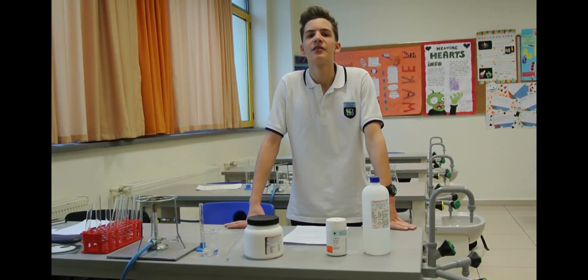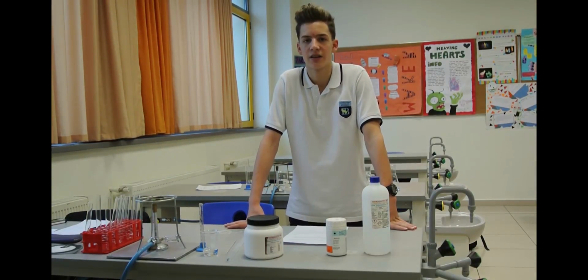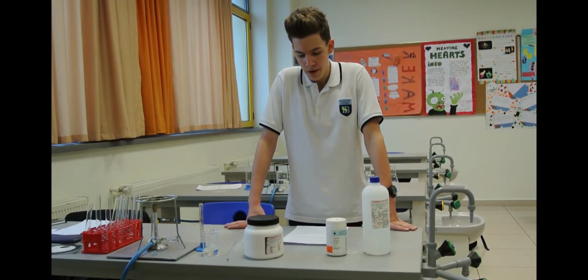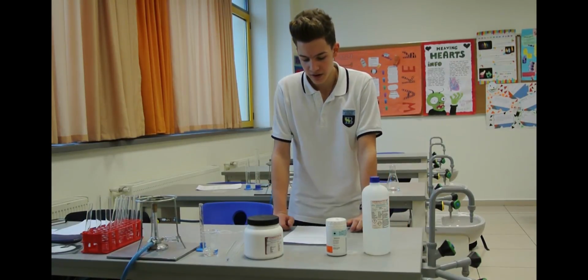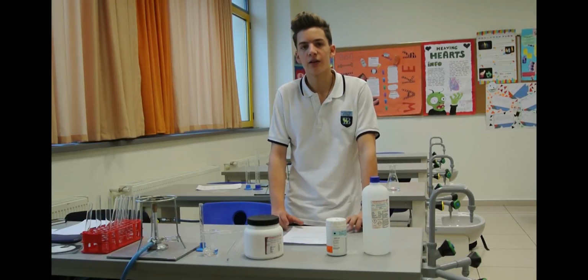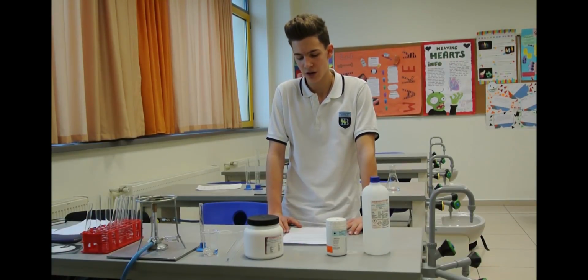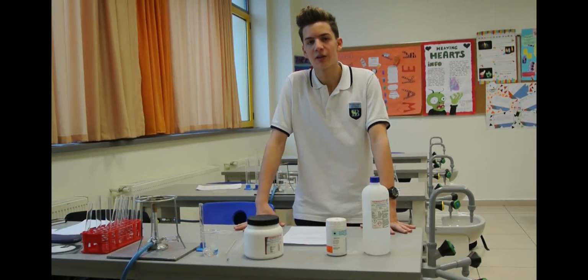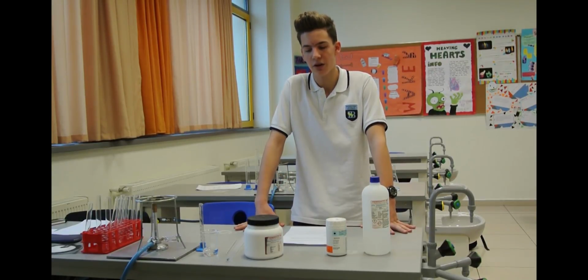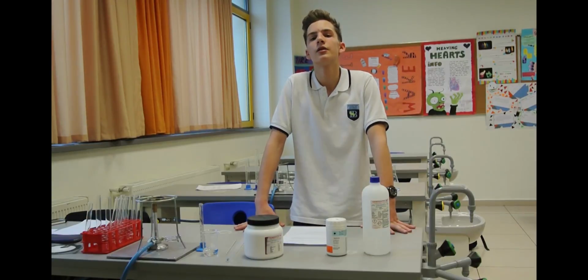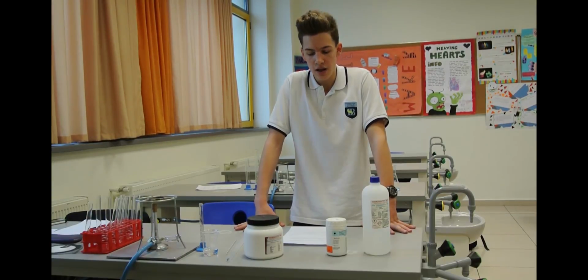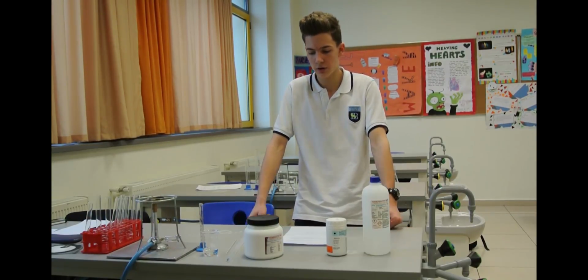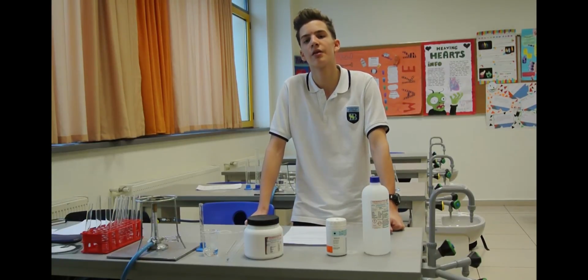I'm a student in the International School of Bucharest and I take IGCSE Chemistry. My personal experiment is going to be the rate of reactions, and I'm going to see how a catalyst speeds up a reaction. The two chemicals I'll be combining are sodium potassium tartrate with hydrogen peroxide solution, and I'll see how fast the reaction will happen with and without the catalyst.